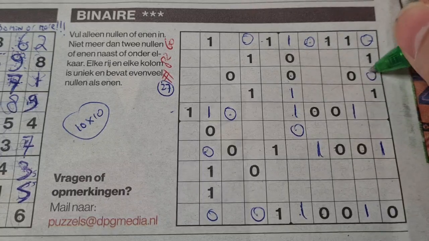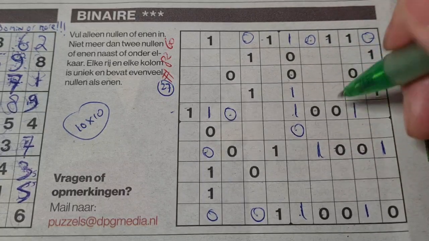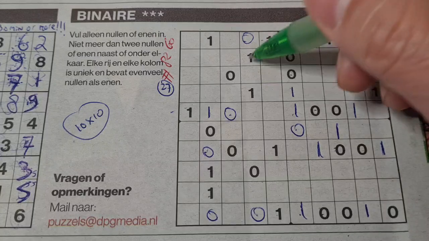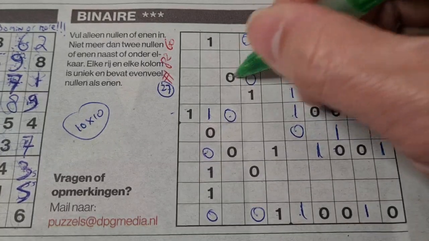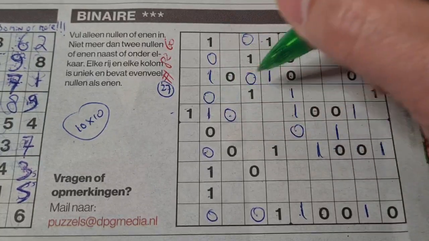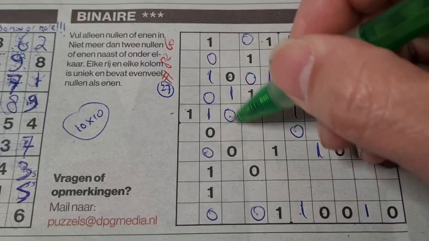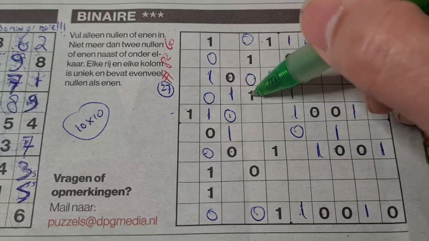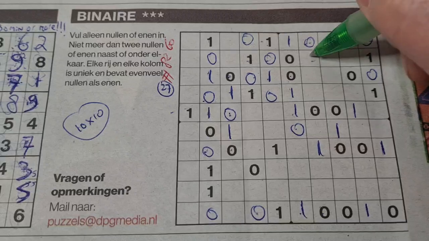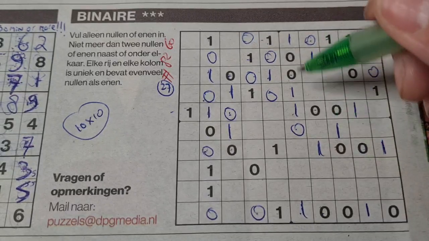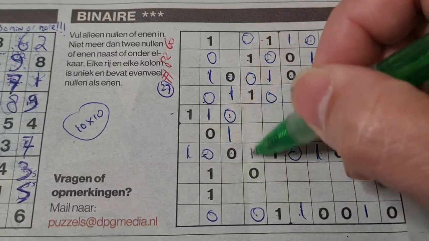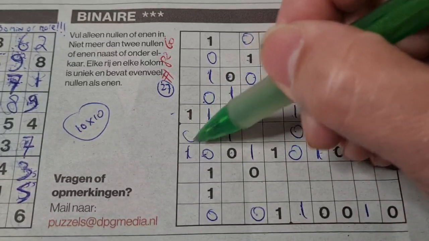Between two 1s comes a 0. Between two 0s comes a 1. Double 0, here 1, there 1. Between two 1s comes a 0. Between two 0s comes a 1. Double 1, here no, there no. Then between two 1s comes a 0. Double 0, here 1, there 1.